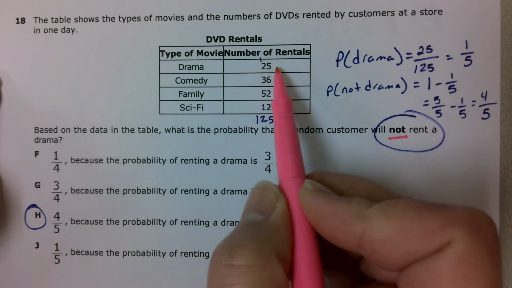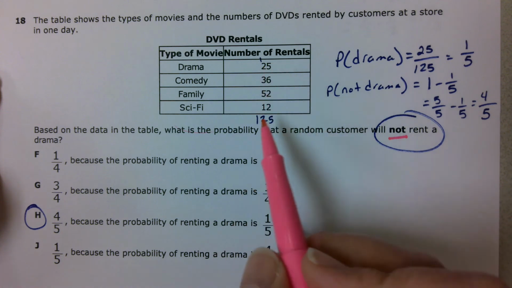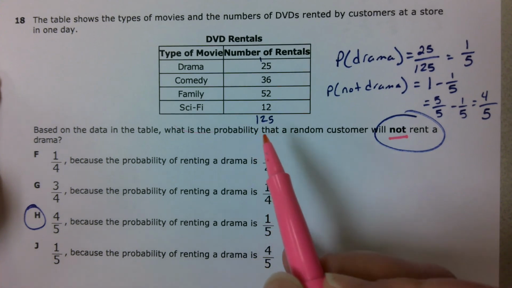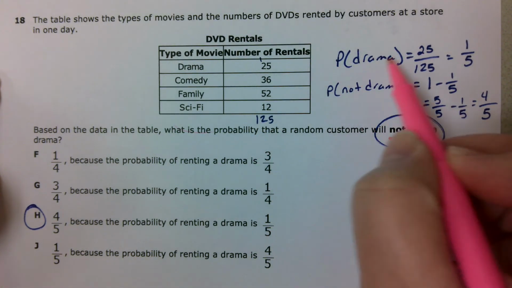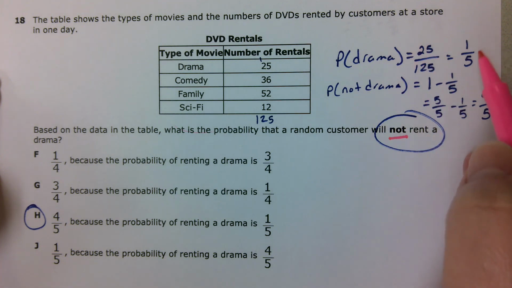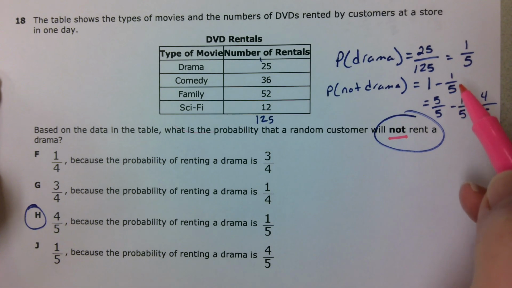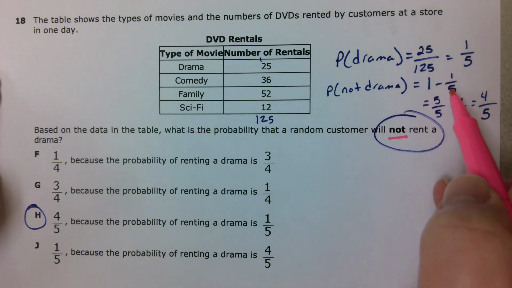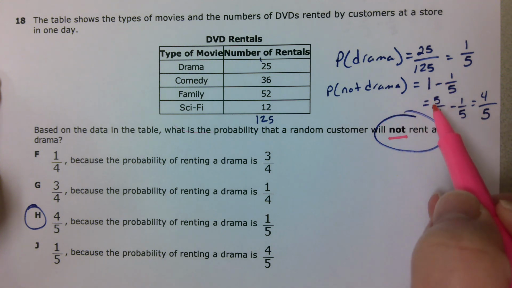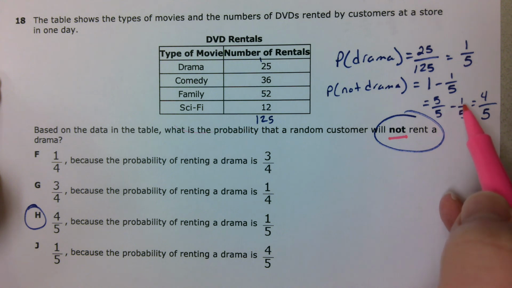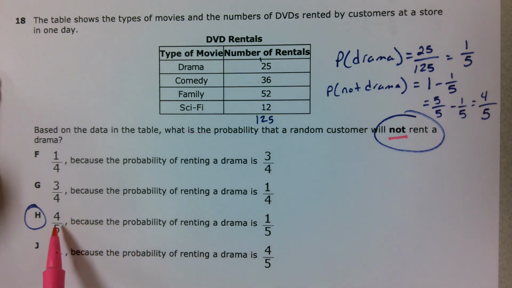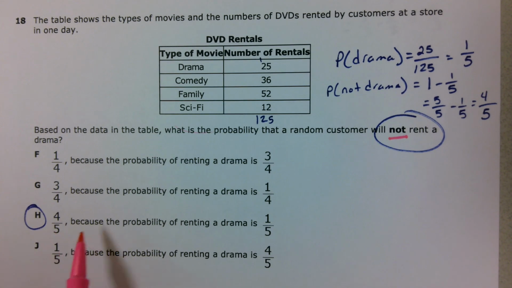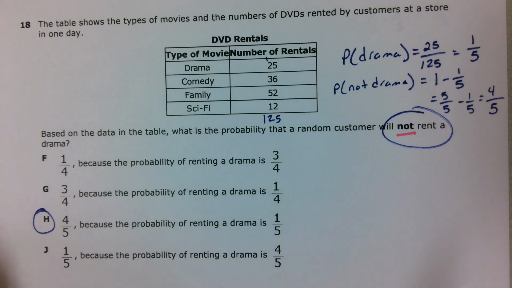There were 25 that were drama rentals, and there was a total when I added up of 125. So the probability of a drama is 25 over 125, which simplifies to 1/5. The probability of not a drama is 1 minus 1/5. So 1 is equivalent to 5/5, minus 1/5, 5 minus 1 is 4/5. So the probability that a random customer will not rent a drama is 4/5, because the probability of renting a drama is 1/5.